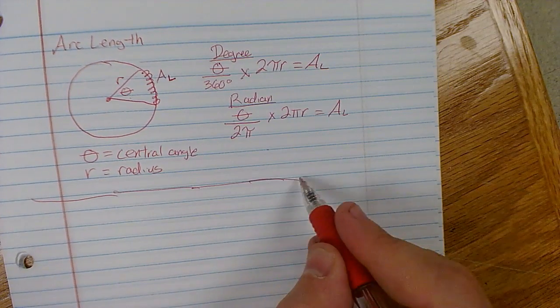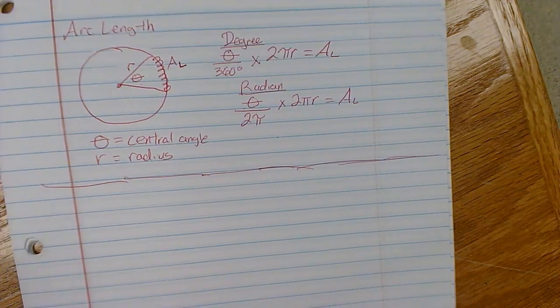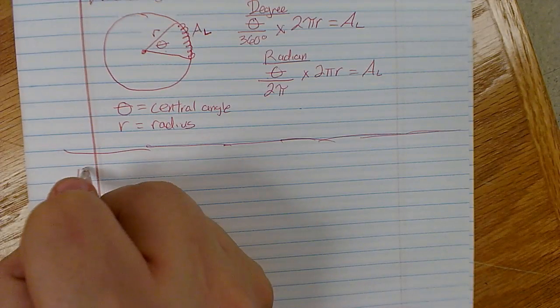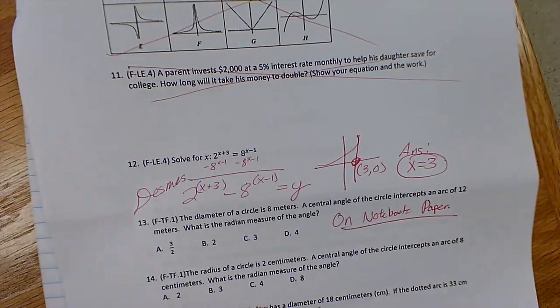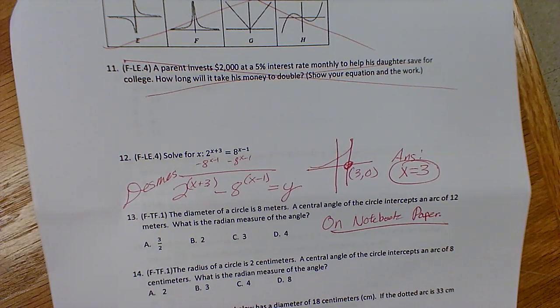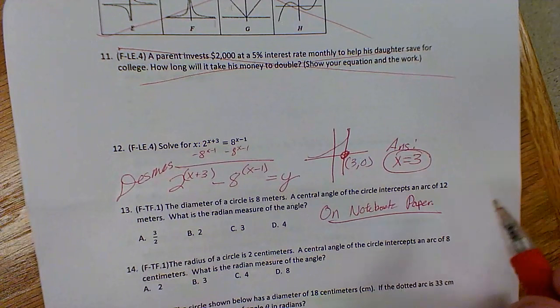So for us to do the next set of problems, for question 13, and I'm just going to put it here for a second, I'm assuming you're looking at it at the same time. The diameter of a circle is 8 meters. The central angle of the circle intercepts an arc of 12 meters. What is the radian measure of the circle?